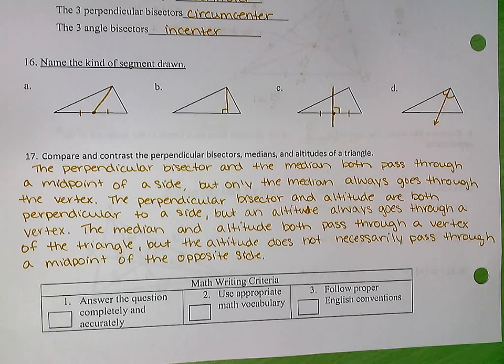Comparing perpendicular bisectors and altitudes, both are perpendicular to a side. Okay, they both create that 90-degree angle. But an altitude always has to go through the vertex. Your perpendicular bisector does not necessarily have to go through the vertex of that opposite angle.